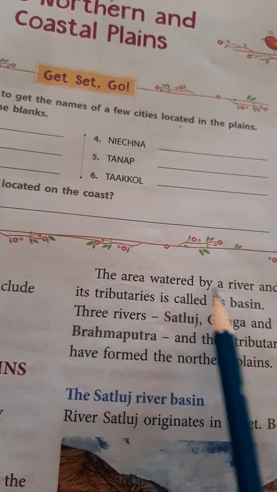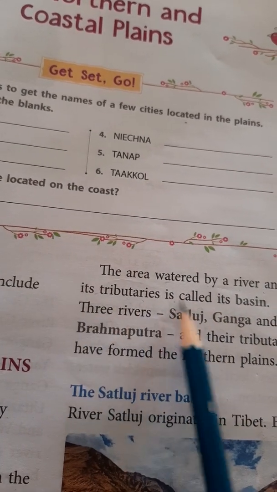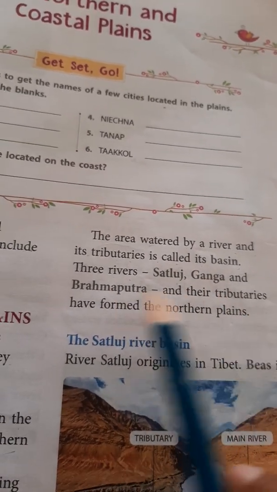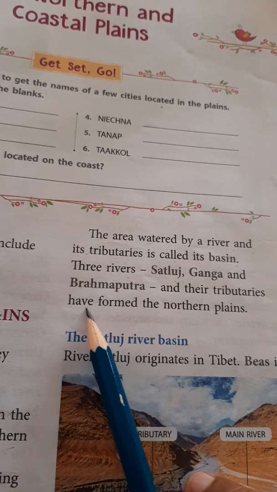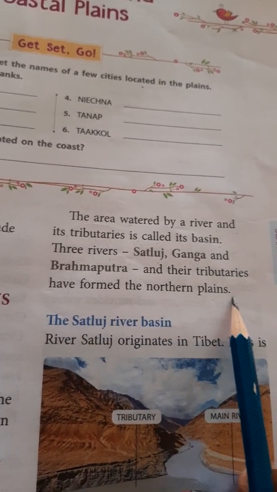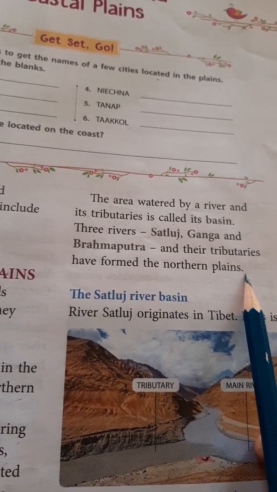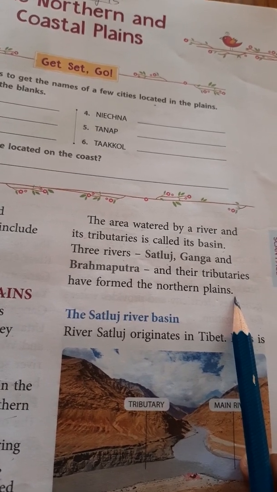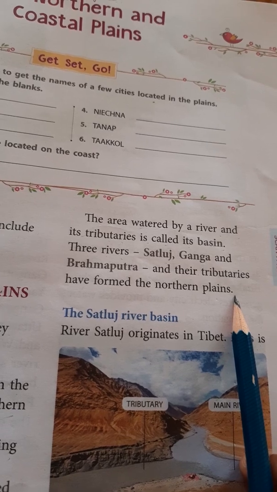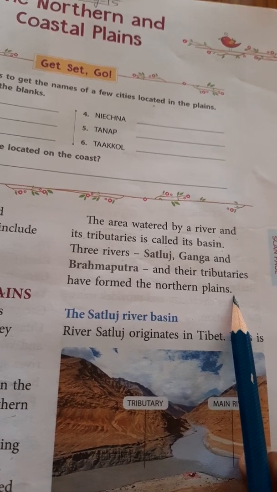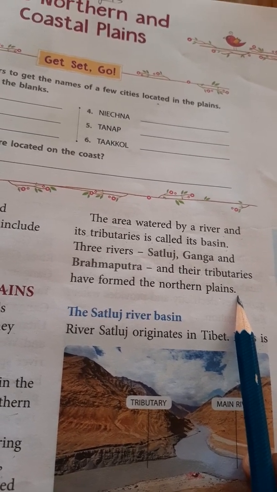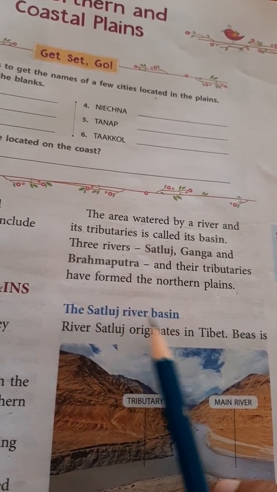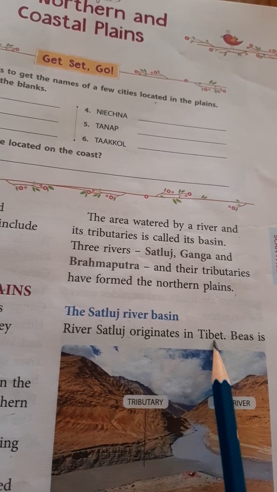Next, the area watered by a river and its tributaries is called its basin. Three rivers, Sutlej, Ganga and Brahmaputra, and their tributaries have formed the northern plains. So, the area watered by a river and its tributaries is called a basin. Next, the Sutlej river basin. River Sutlej originates in Tibet.